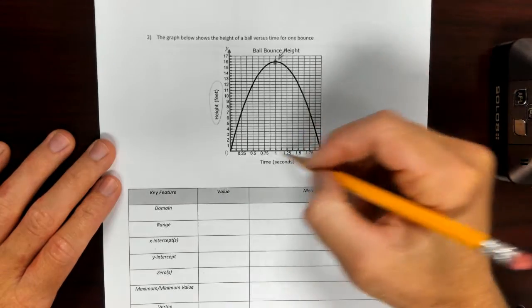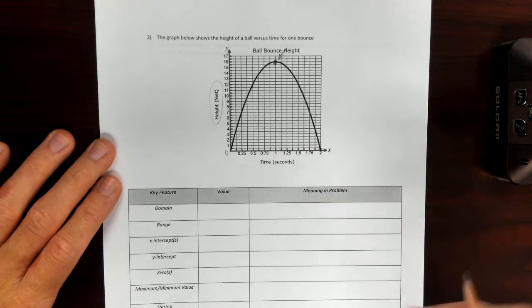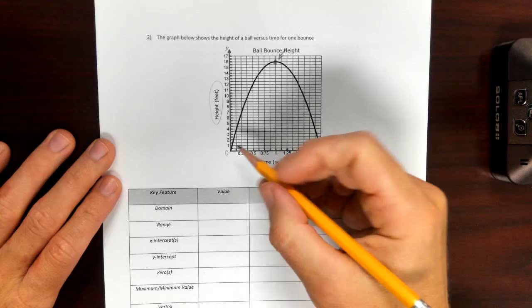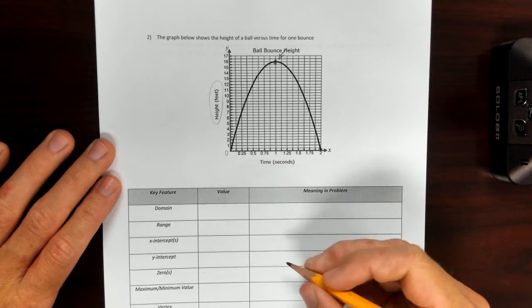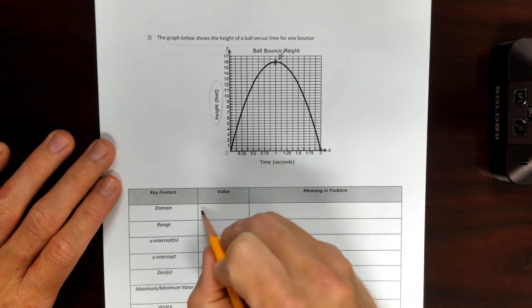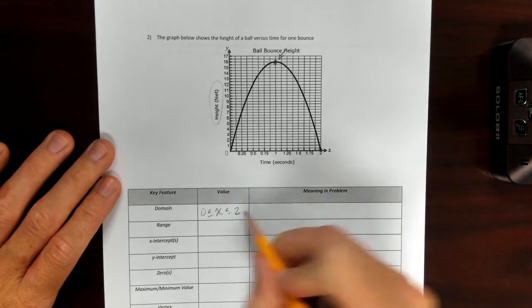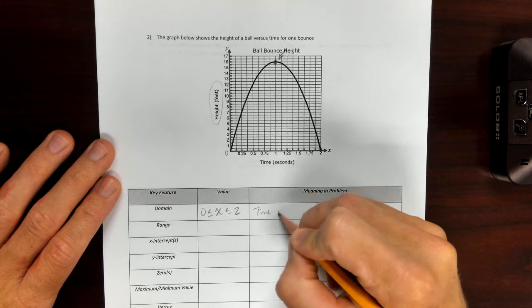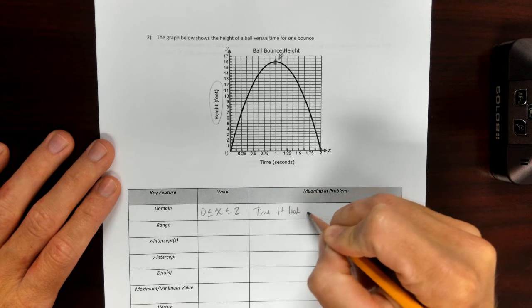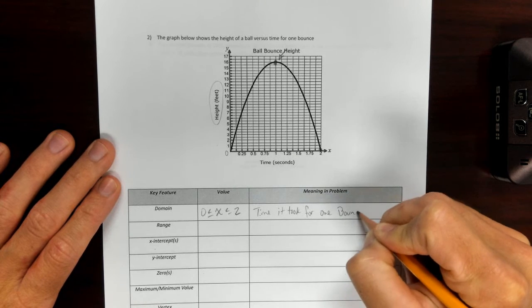Again, this is going to be your time. Sorry, the x-axis is going to be your time. So let's look at the value for the domain. Again, the domain is the x-axis, the x values. So it starts at 0, and it ends at 2. So the meaning of this problem, this is the time it took for one bounce.